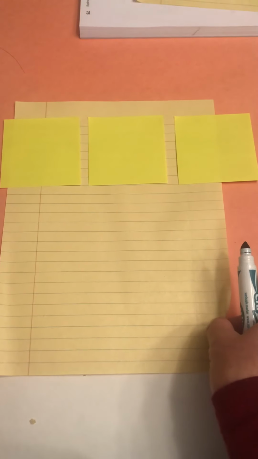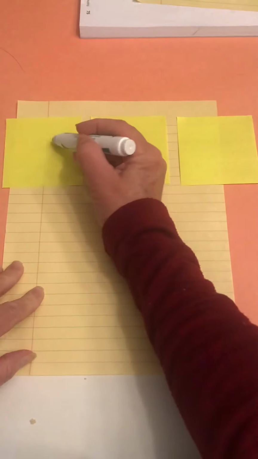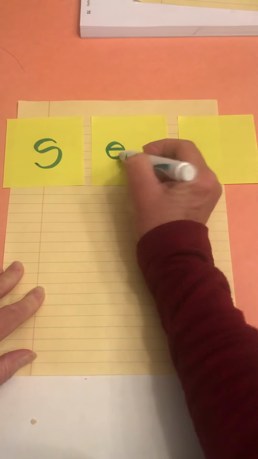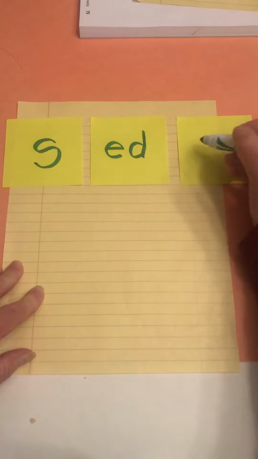Today in Foundations, we're going to talk about the three different suffixes. The suffix S, the suffix ed, and the suffix ing.